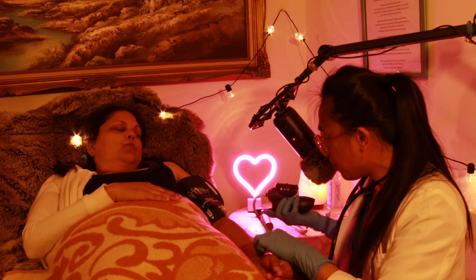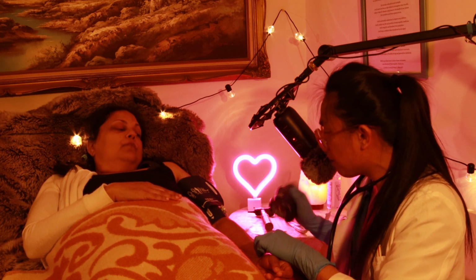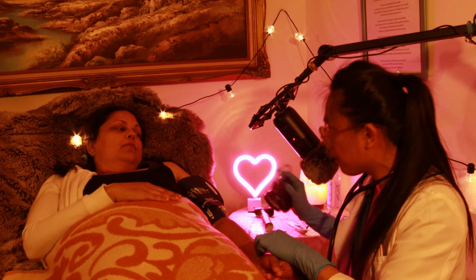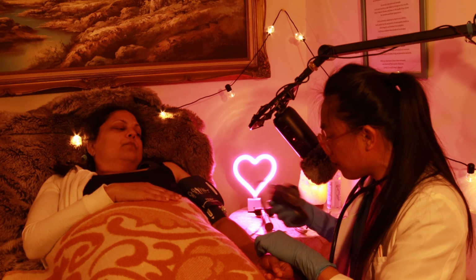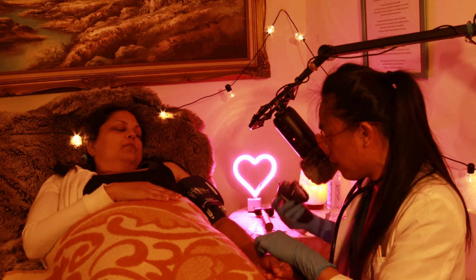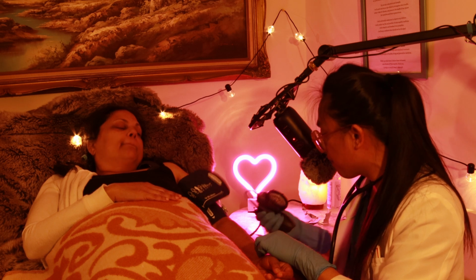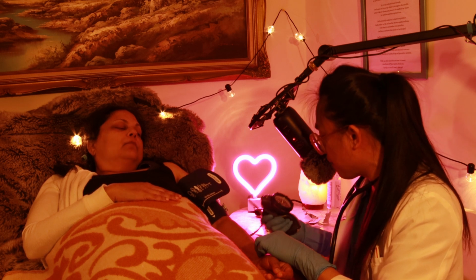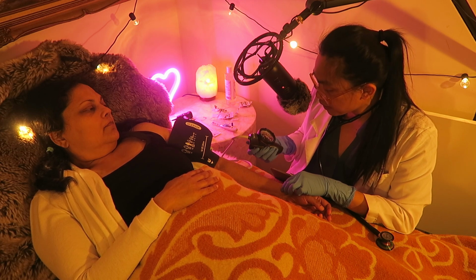Okay, I'm going to squeeze this. It's called a sphygmomanometer. What it does is when I squeeze it, it creates pressure around your artery and it occludes the blood. So when I stop feeling your pulse, that's how I know it's reached its maximum. And that's how we find your baseline. Okay, I don't feel it at 110.